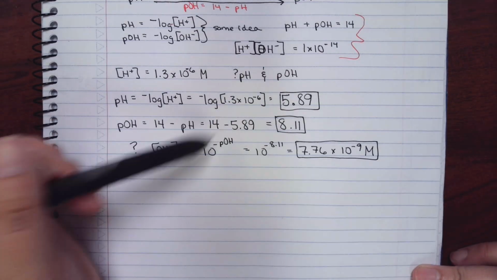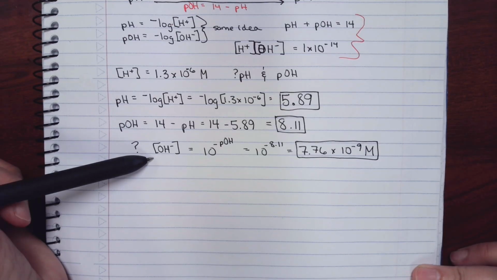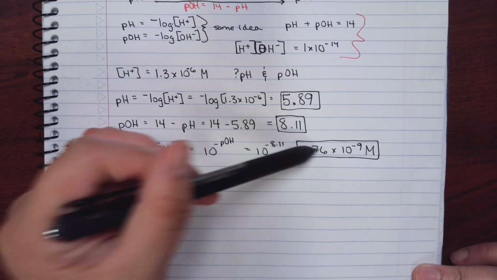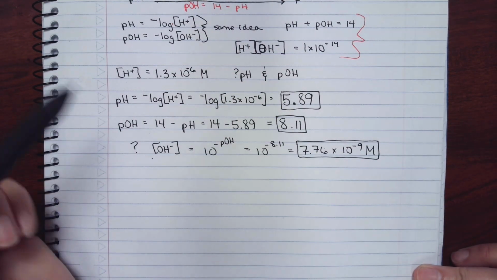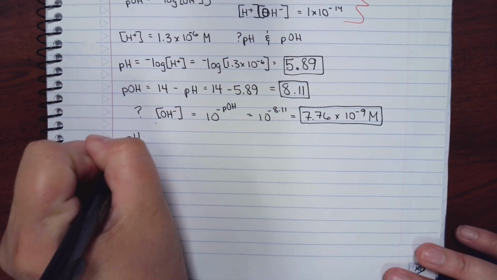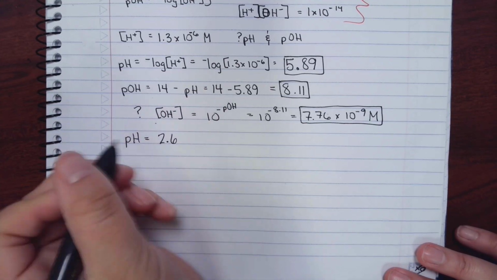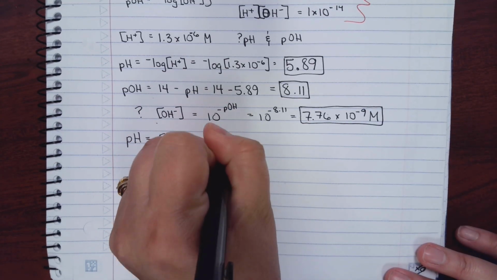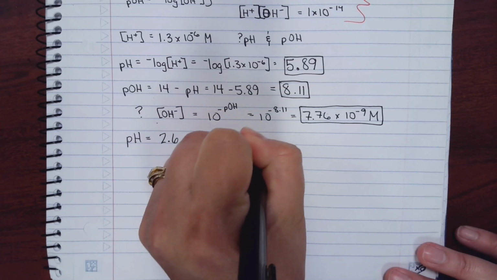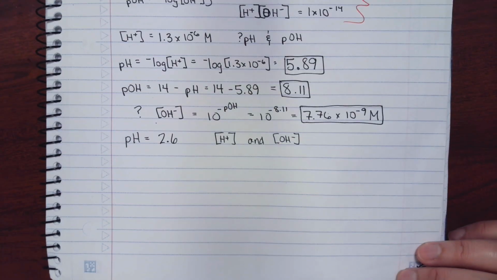Okay, so we've gone on the whole journey. We've got H plus to pH to pOH and then to OH. So we did the entire circle by doing this. All right, let's start with a different value. Let's say that they've told us that the pH is equal to 2.6. Let's find the H plus and the OH minus concentration.